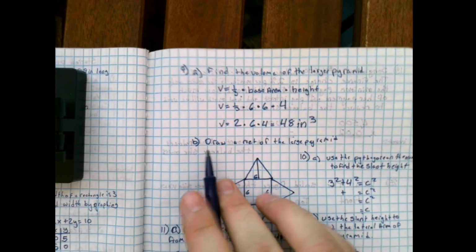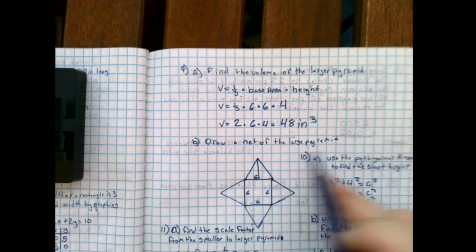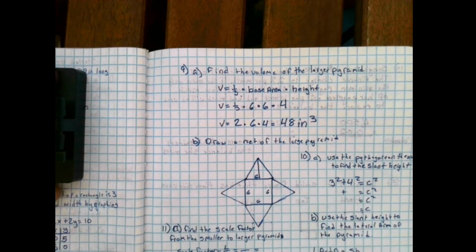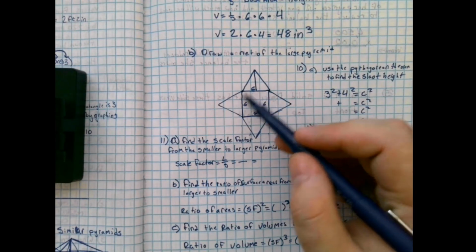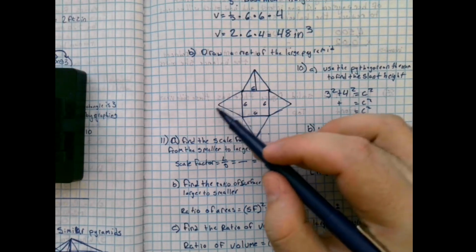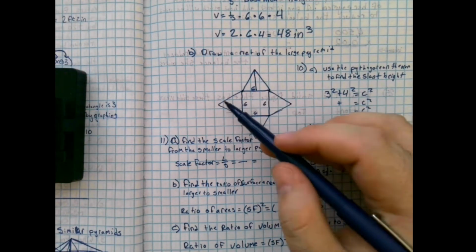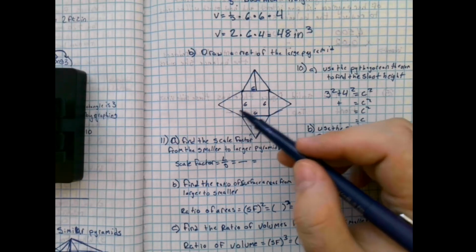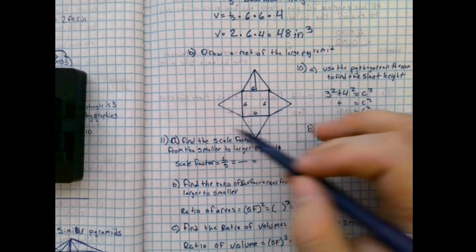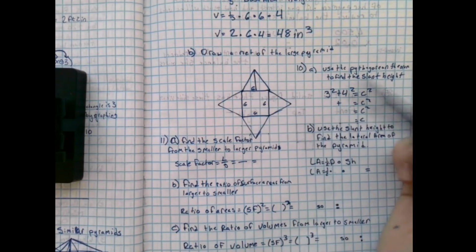Now, part B says, draw a net of the large pyramid. Now, the net of the large pyramid would look like this, where we have a base of 6. We don't have our slant height yet, so we can't note that, but you can see that it's got its 4 sides that are 6, 6, 6, 6, and then it has triangles popping out of it.